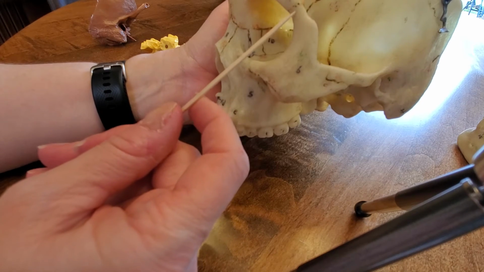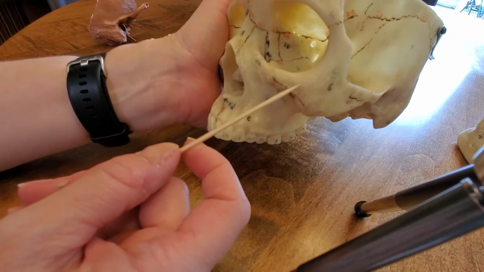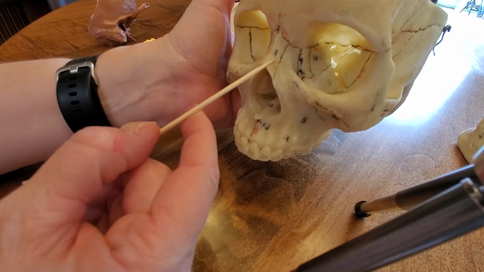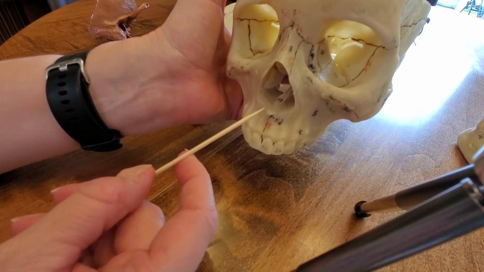And the zygomatic bone extends all the way up the side of the orbit and comes around to the front side of the face. Okay, the nasal bones are these small bones that make the bridge of your nose, and then the rest of your nose is made out of cartilage.